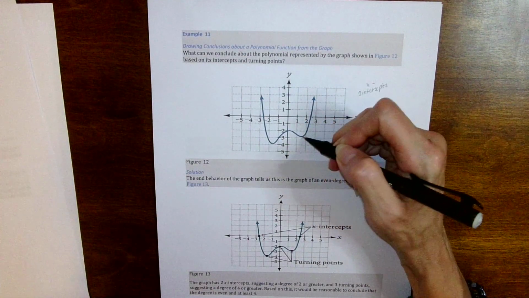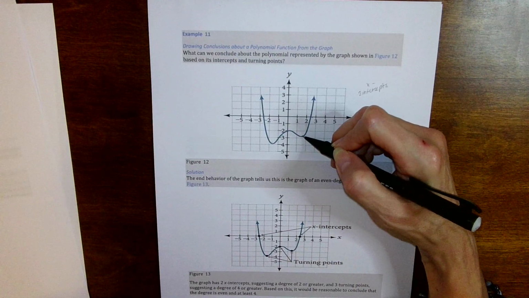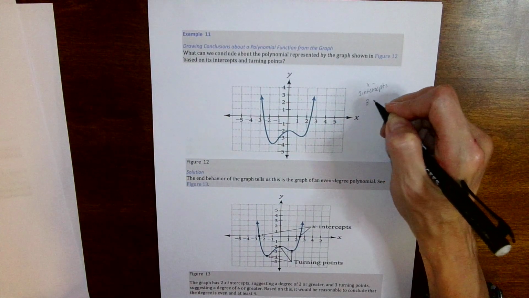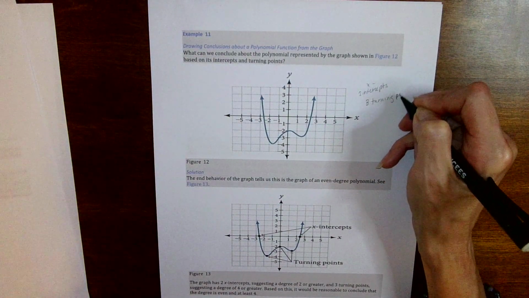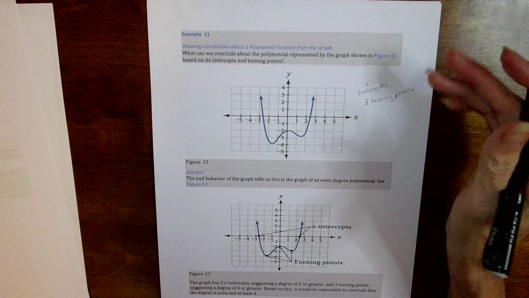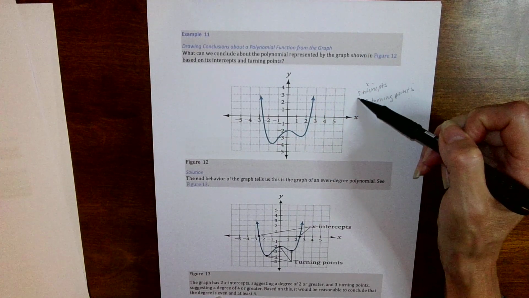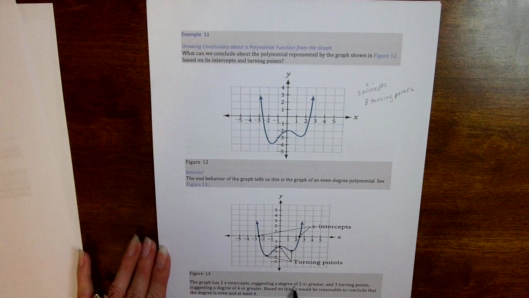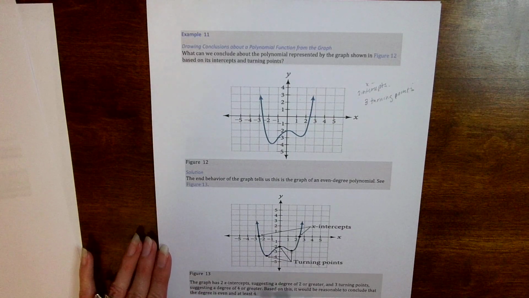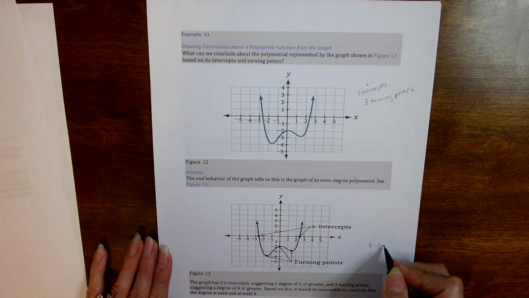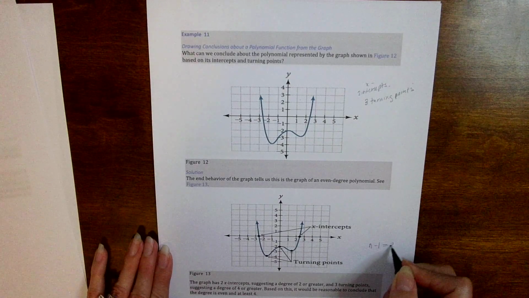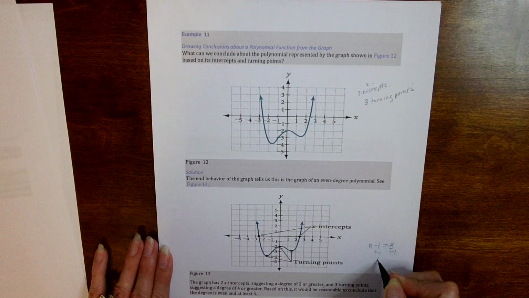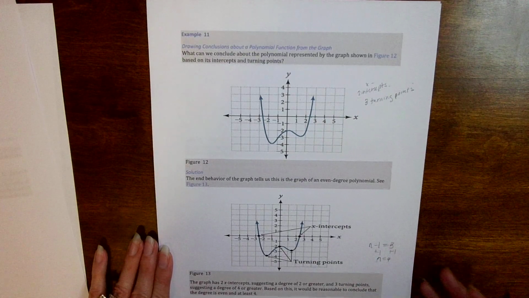And there's 1, 2, 3 turning points. So as it says here, the graph has 2 x-intercepts suggesting a degree of 2 or greater, and 3 turning points. So you probably would say, because remember n minus 1 turning points, so if n minus 1 equals 3, n should equal 4. Okay?